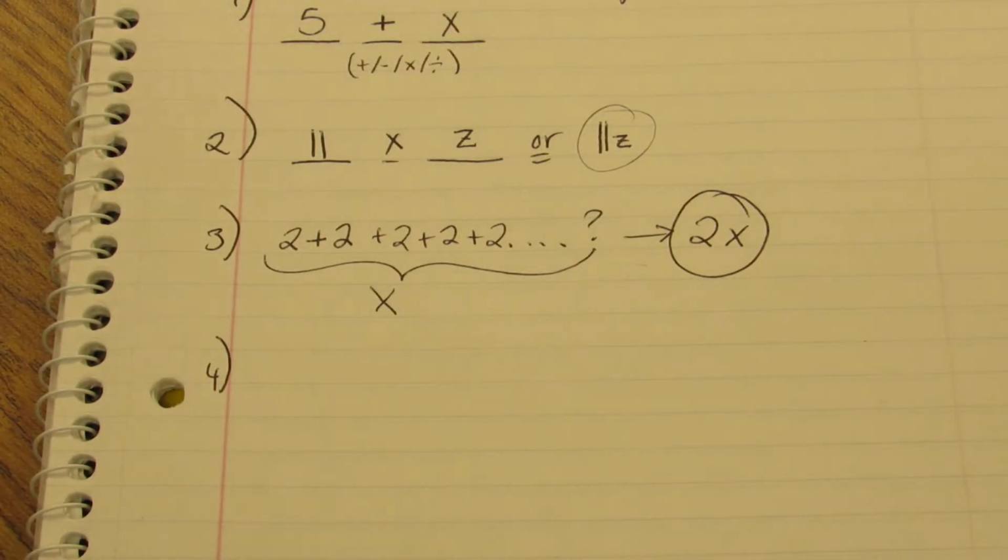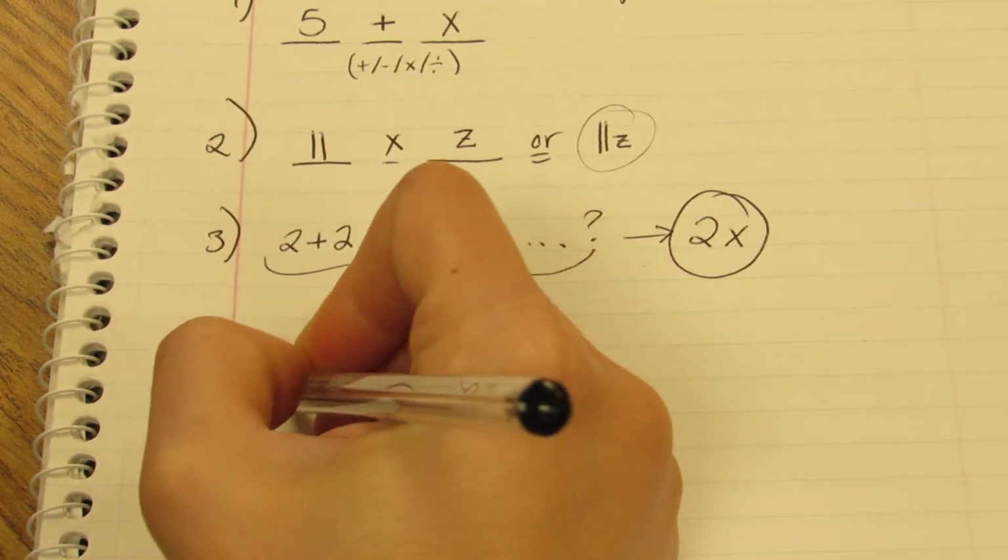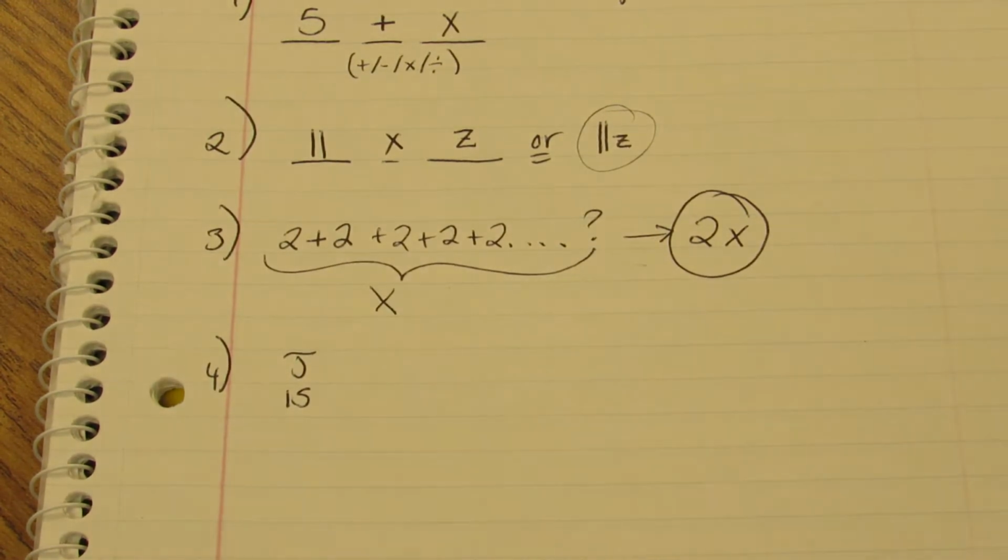It says Juan scored 15 goals during this soccer season. Now, that first sentence doesn't really tell us anything other than how much Juan scored, right? And that's 15. Juan scored 15 goals. Now, the second sentence is actually our algebraic expression. It says Angie scored n fewer goals than Juan.